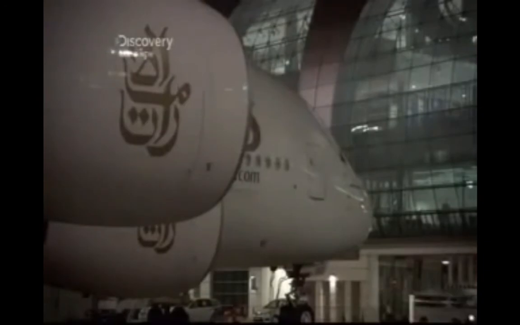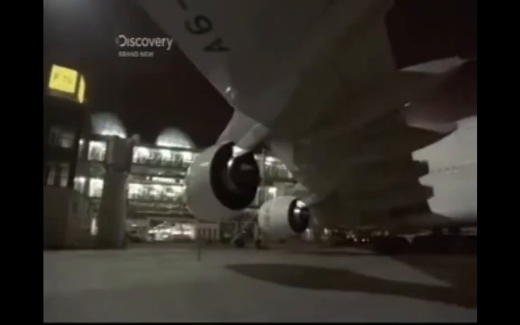5 a.m. Dubai Airport. The overnight from London Heathrow has just finished unloading its passengers. In less than an hour, this plane has to be clean, fully stocked, and ready to fly. It's time to go to work. This is the A380 Super Jumbo, the largest airliner in the world today. It can carry 644 passengers. But this big bird causes some big problems for the ground crew.